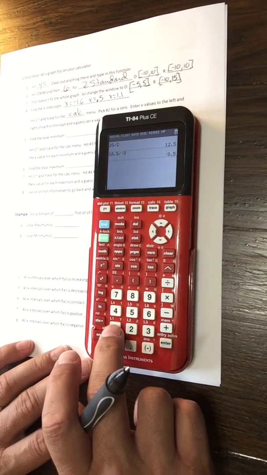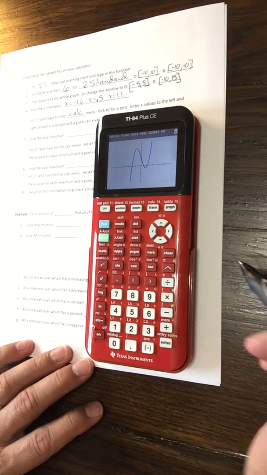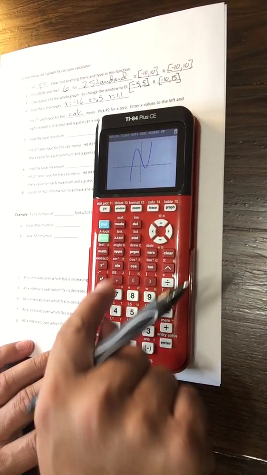Let me go back. Let me say what. Hit the graph. Yep, that's my boy Leo.